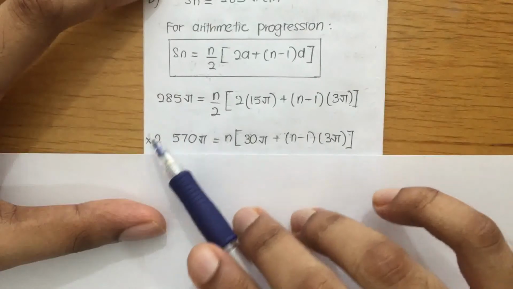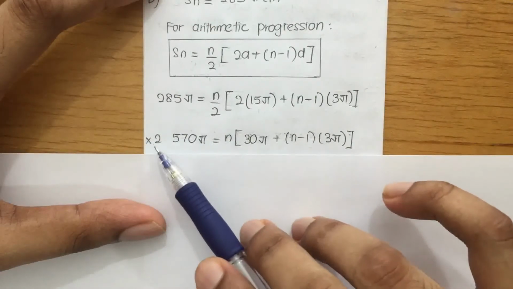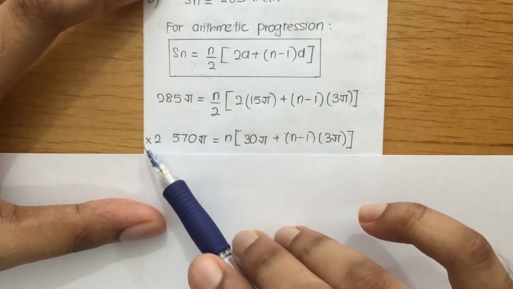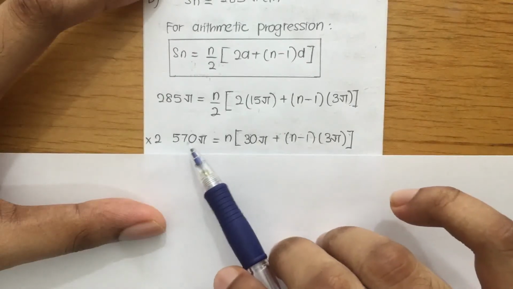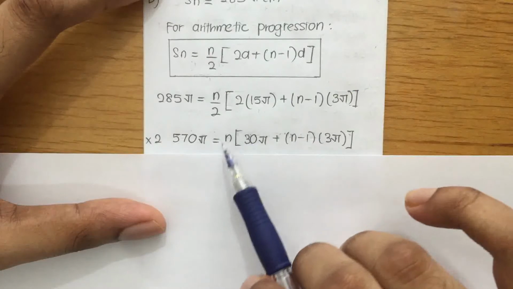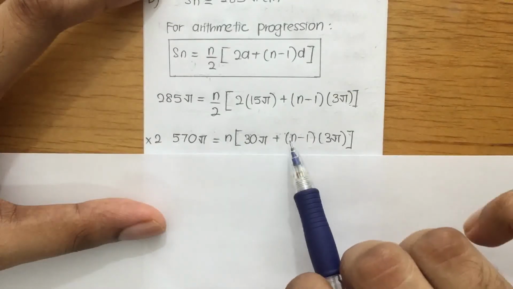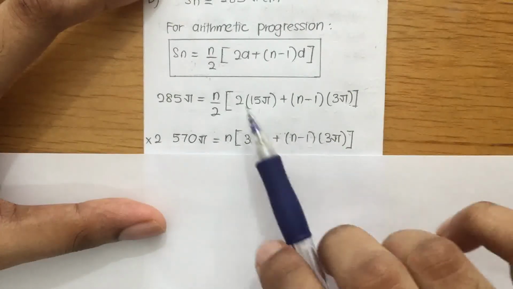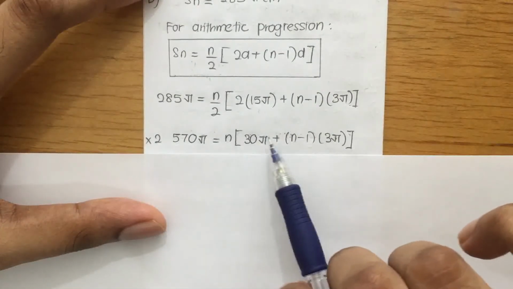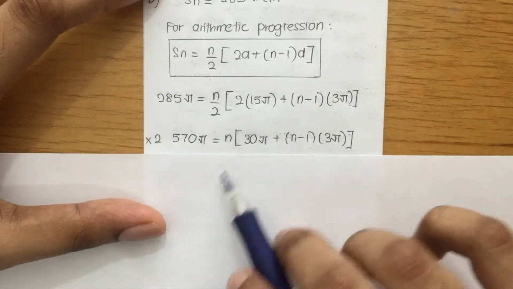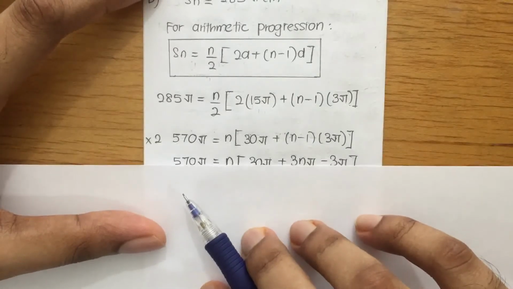For the next step, I multiply the whole equation by 2. When you multiply the whole equation by 2, you get 570 pi equals n times (30 pi plus (n minus 1) times 3 pi). So 2 times 15 gives 30 pi, guys. That's how I get 30 pi over here. Okay, let us continue to the next working.